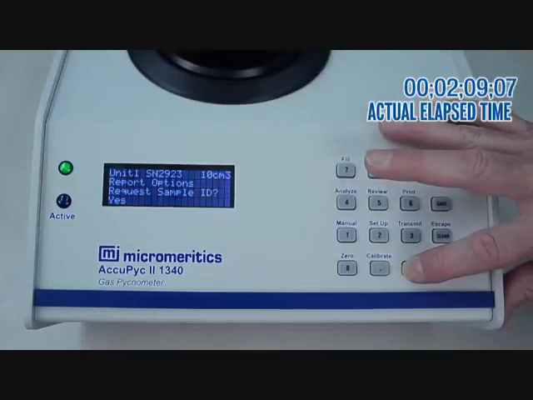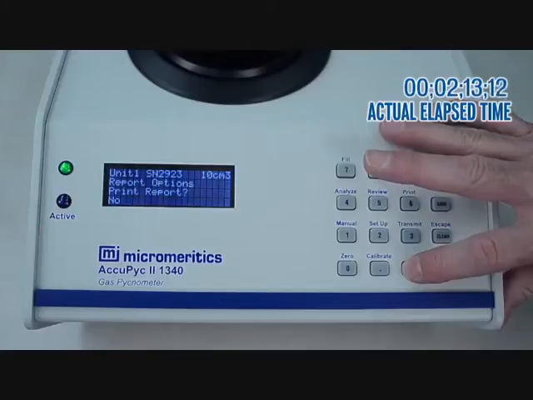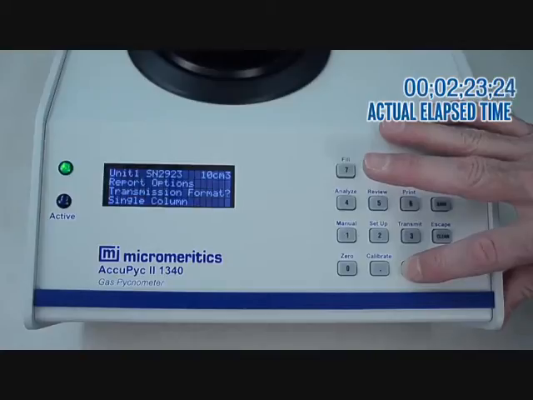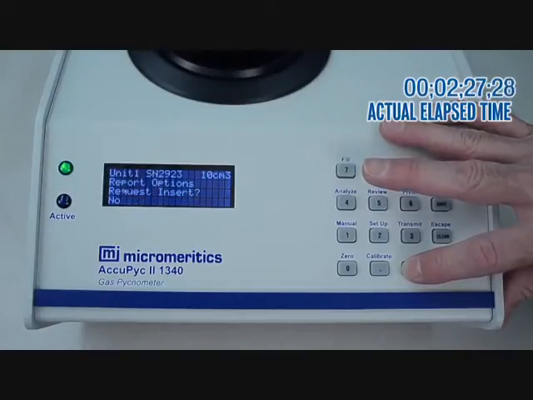Pressing enter, we can set a number of parameters. We can request a sample identification, request a sample description, print reports, choose to transmit reports, choose to email reports, choose the printer that is attached, choose format for electronic transmissions, and request whether to use an optional insert.